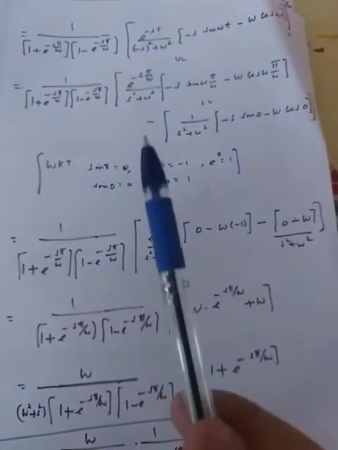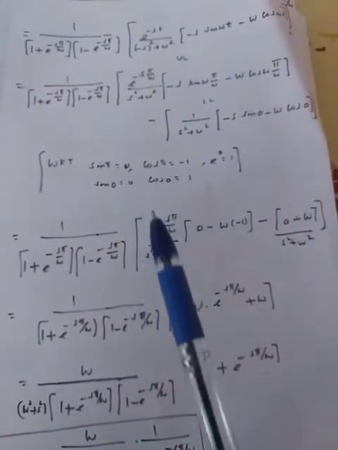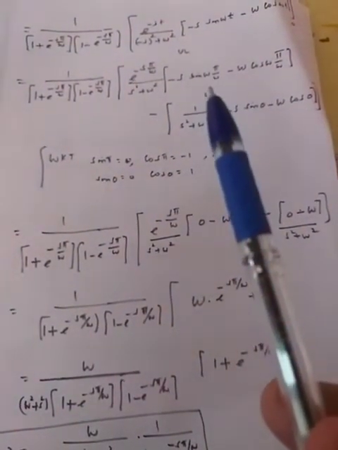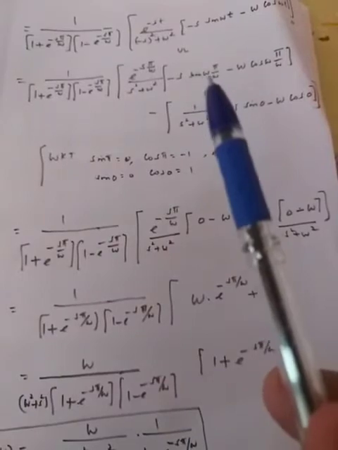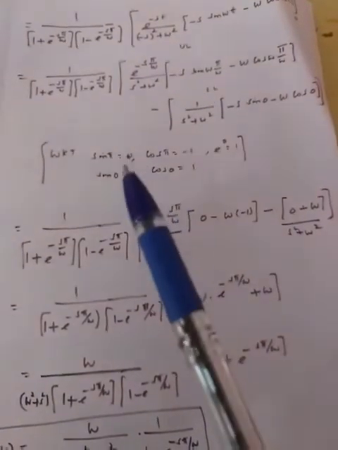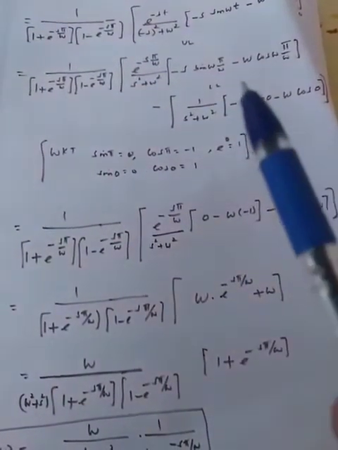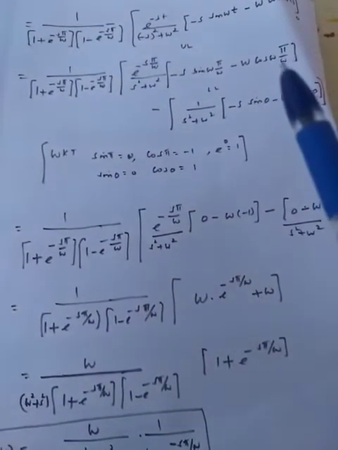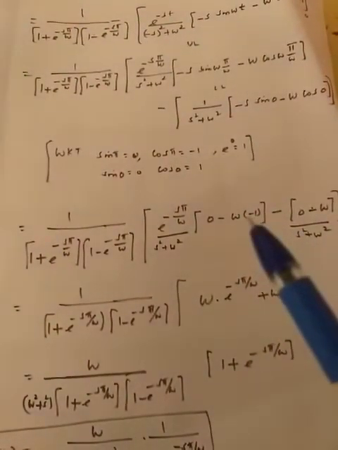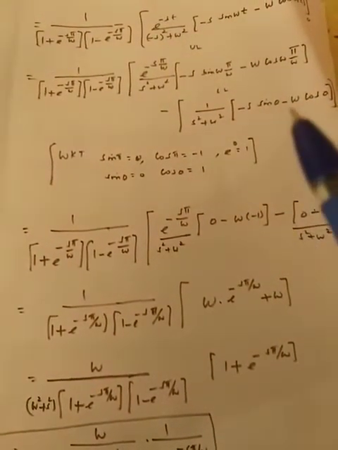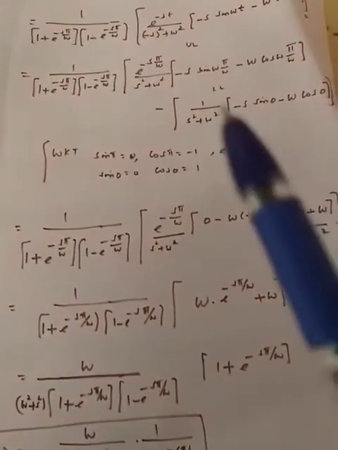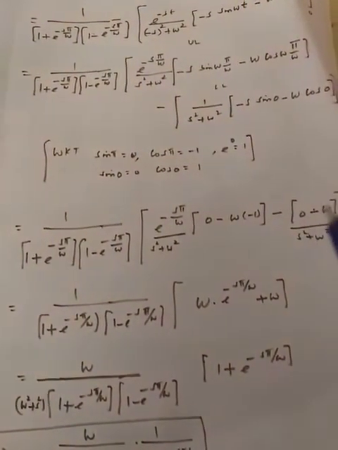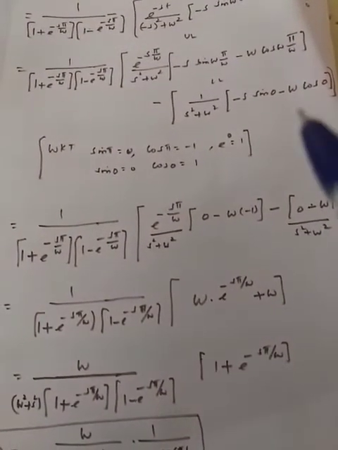e power minus s pi by omega by s square plus omega square. This omega and omega get cancelled. What is remaining? Sin pi. What is sin pi? 0. Substitute. Minus omega, into this, omega gets cancelled. So cos pi. What is cos pi? Minus 1. Minus, this minus. So 1 by s square plus omega square. What is sin 0? 0. Cos 0 is 1. Therefore remaining is minus omega.